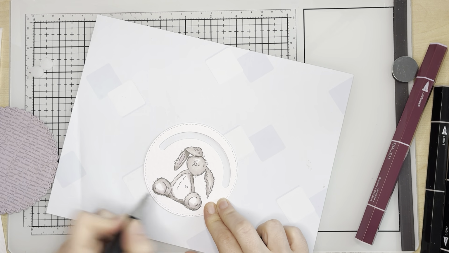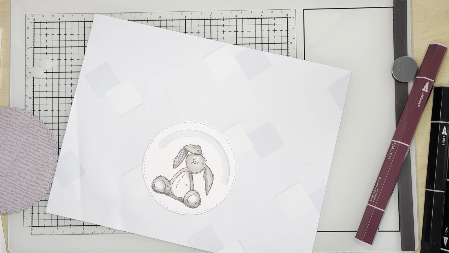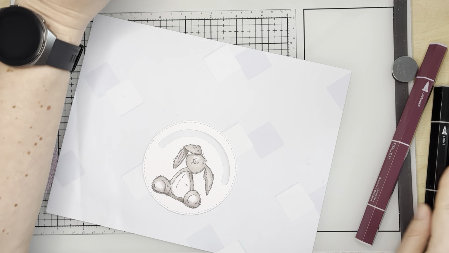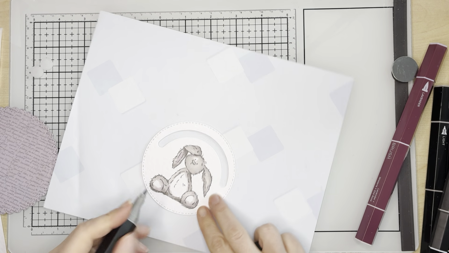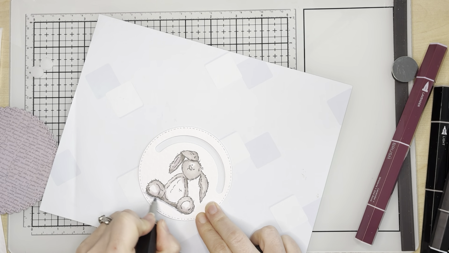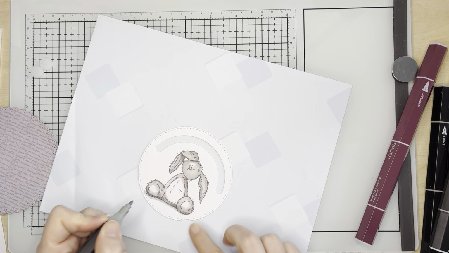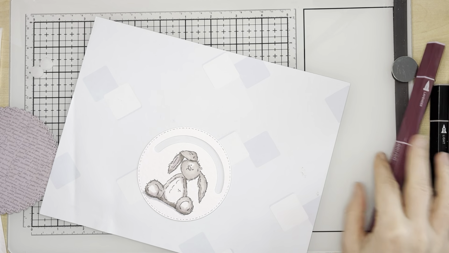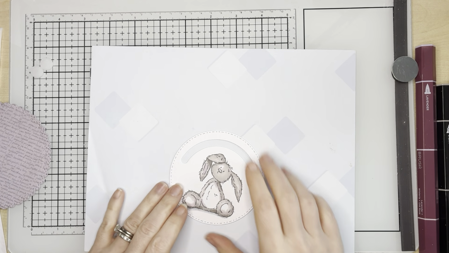Oh, I think this is my grey that doesn't work. Grey 2. Now, if you go out this side, I don't go out that side, because then the light is coming from east, west, somewhere.